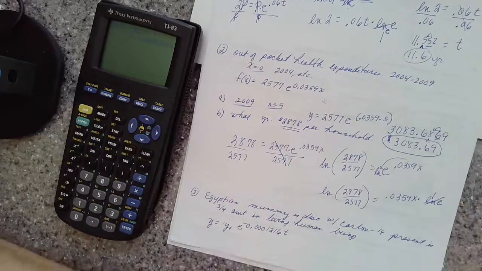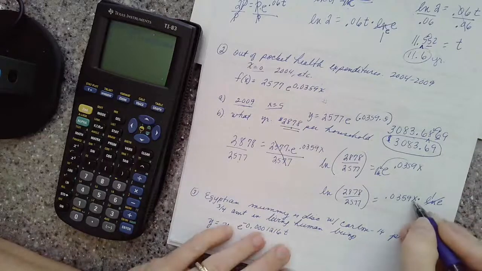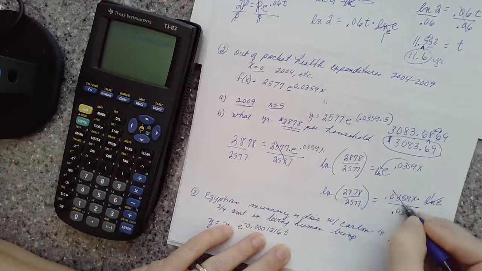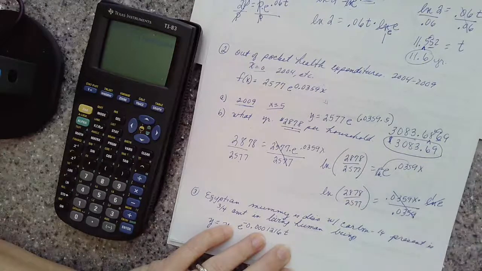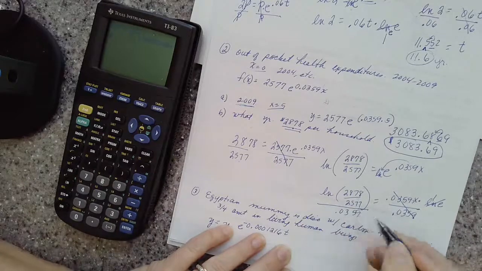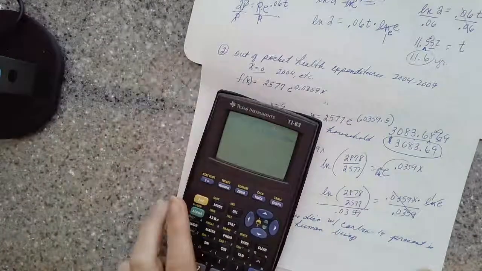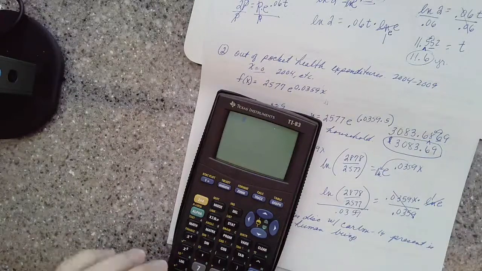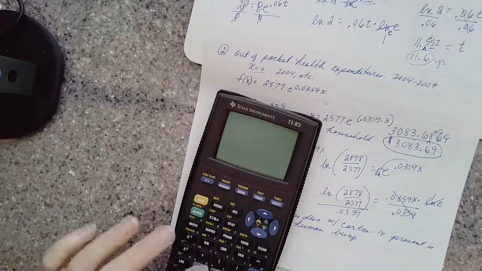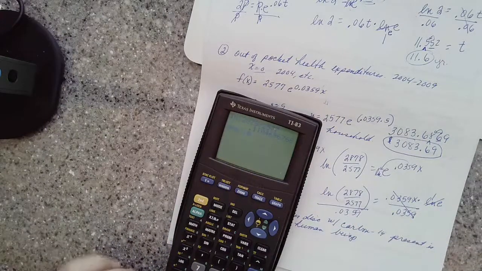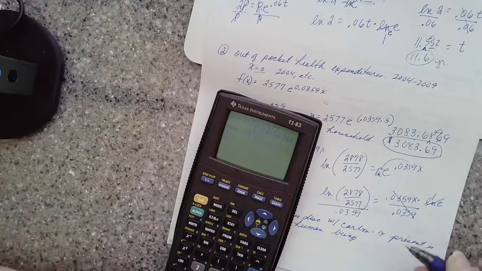And then we carefully type that in our handy-dandy calculator, right? So we've got, oh, I shouldn't have erased that. I had that. ln of 2878 divided by 2577. And then take that answer divided by 0.0359 for an answer of x equals 3.077. So we could approximate that to x equals 3. I think we'll be close enough on that. I'll check and make sure about that.